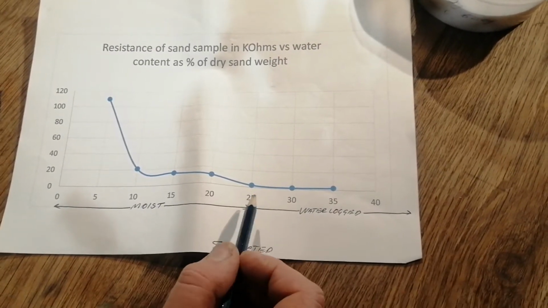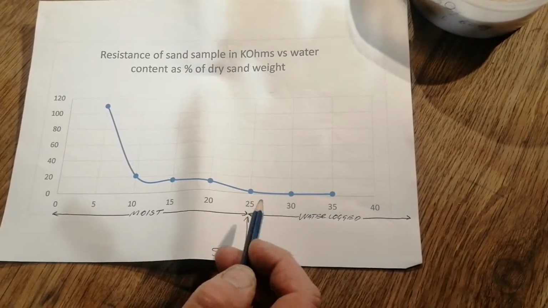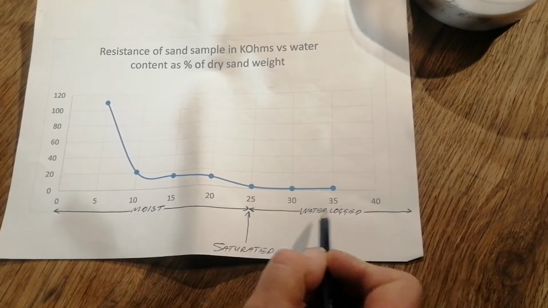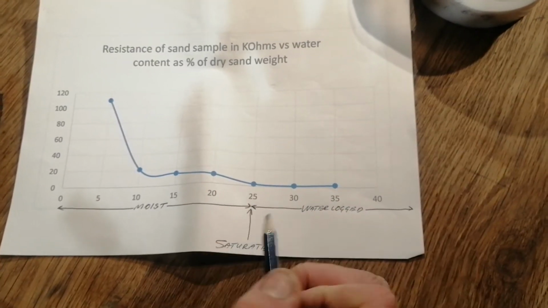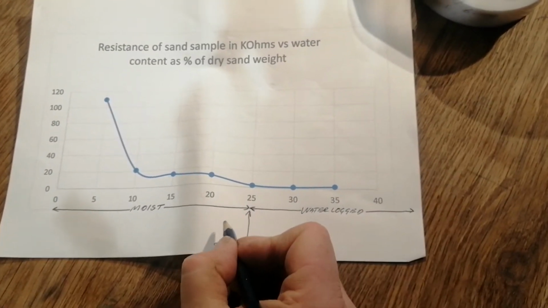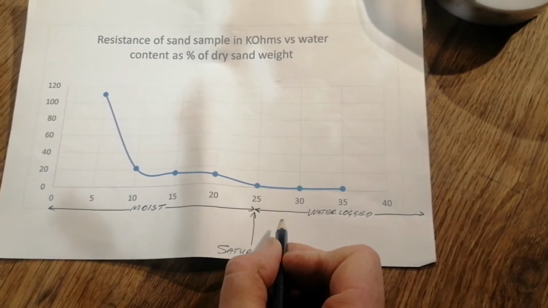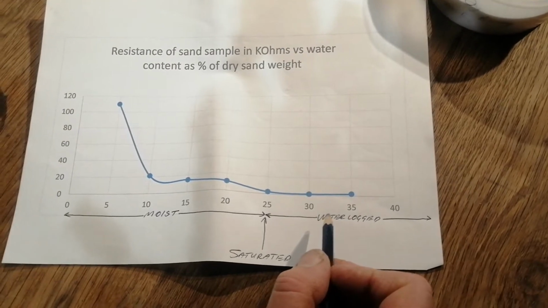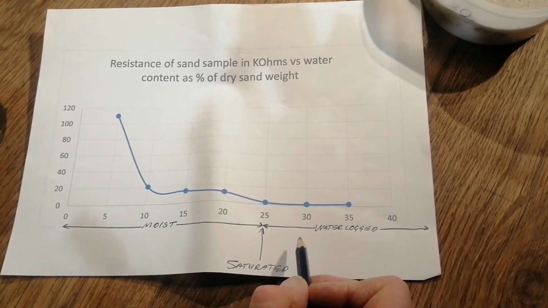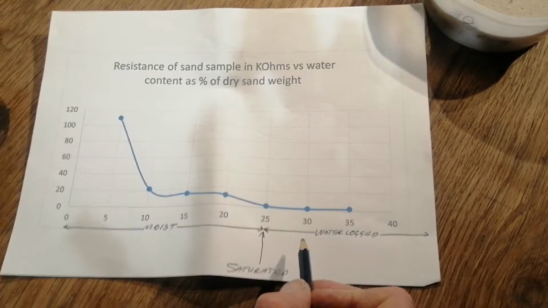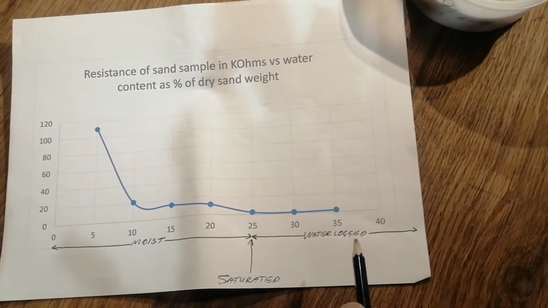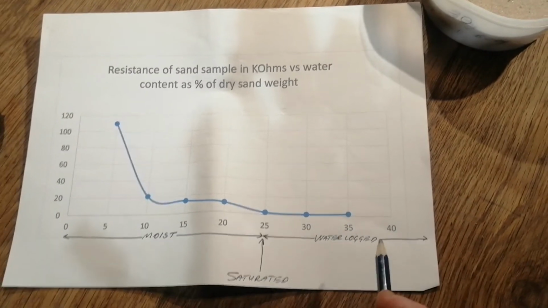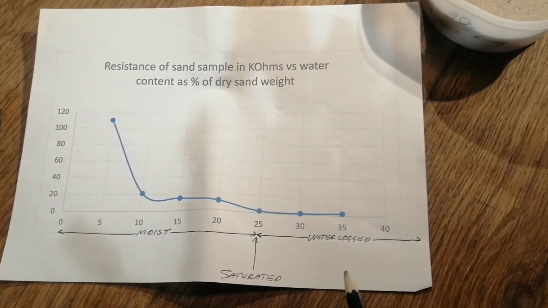Now, for want of a better description, I've decided to call this section of the graph moist, this section waterlogged, and this critical point here saturated. Once you get, don't forget, into waterlogged sand, we've discovered that it actually changes its behaviour spectacularly. The sand particles start to be able to move freely within the water, and as the water drains through a waterlogged sand track, it encourages consolidation. The more water you put on that track, the more it drains through, the more consolidation of the sand you get.